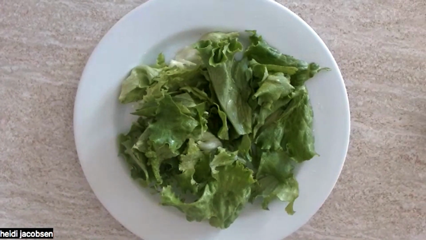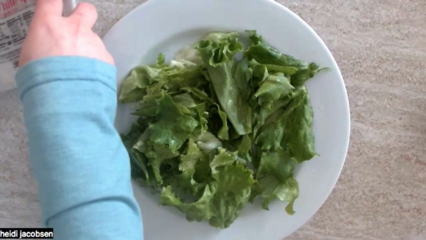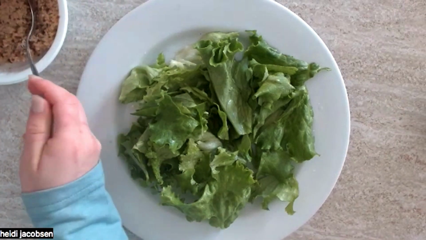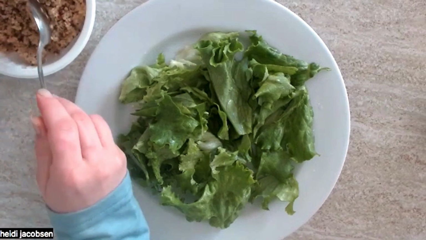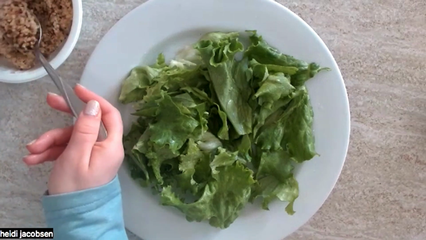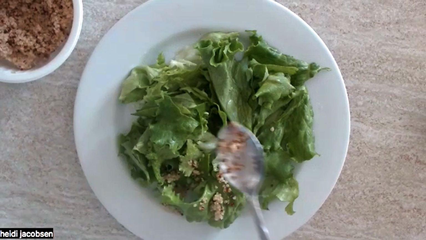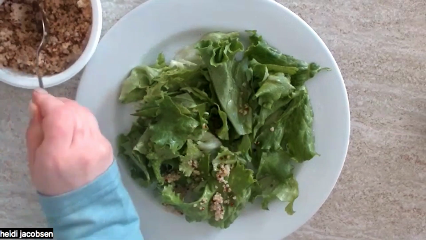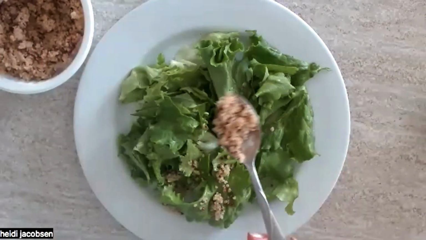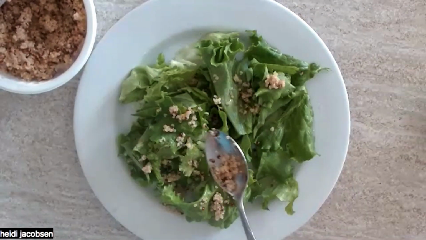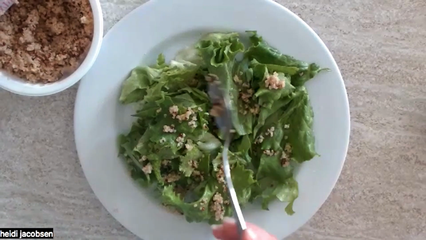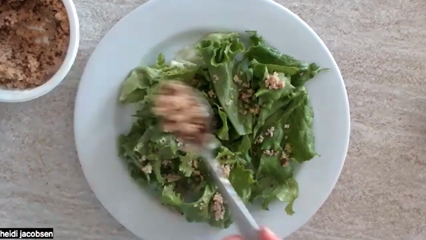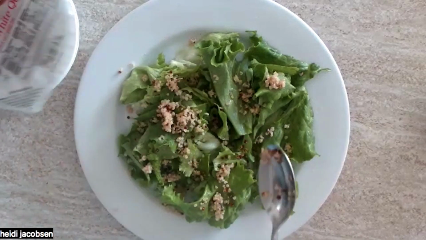And now my second food group is going to be grains, and I'm going to use some quinoa. I'll scoop this on top of my lettuce and just sprinkle it on there a little. There we go.